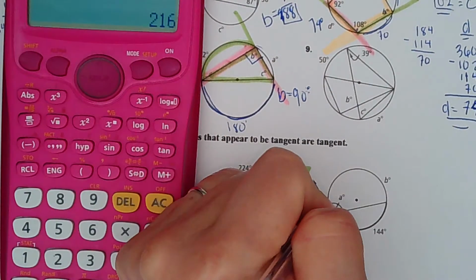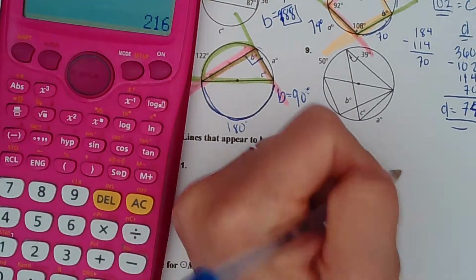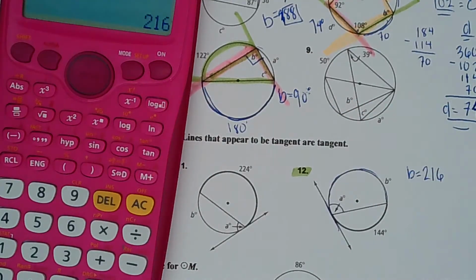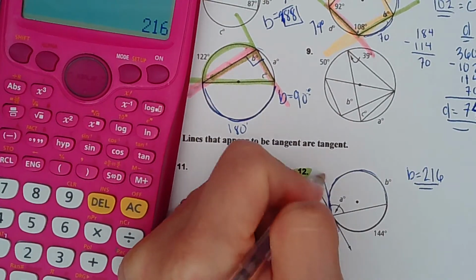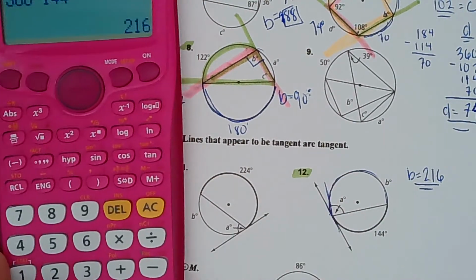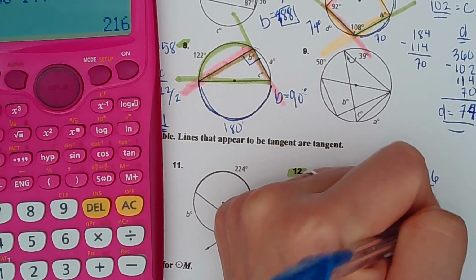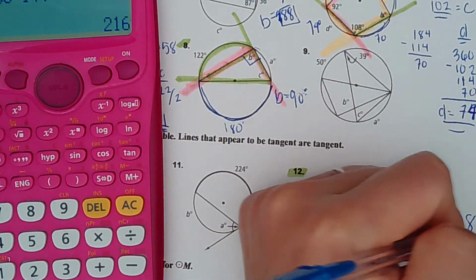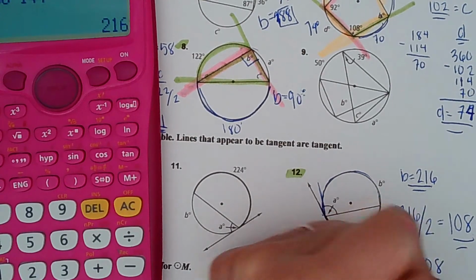And that will give me B, this whole arc right here, or major arc, B will be 216. And now A intercepts that arc, doesn't it? So I'm going to go ahead and do 216 divided by 2, and I am going to get 108. So I know that A equals 108.